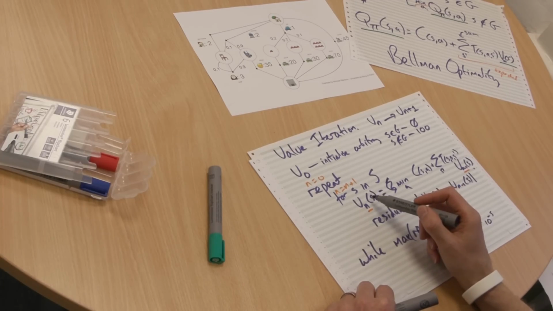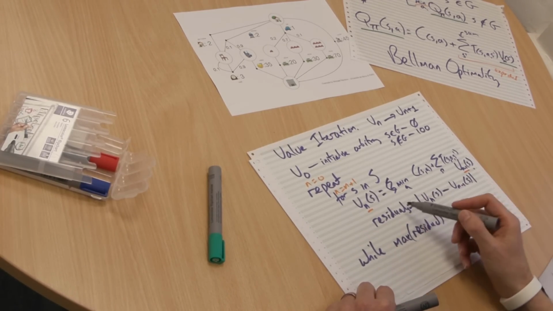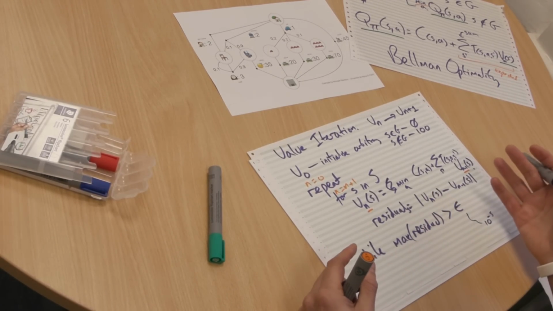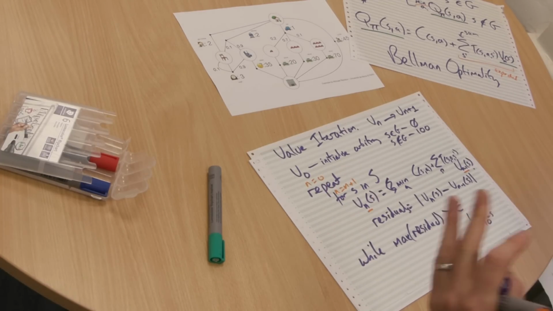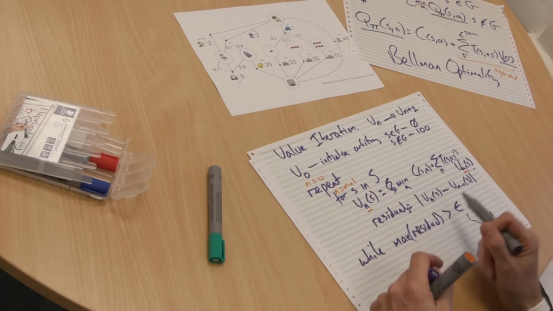So the core bit is the maths that we saw before, which is computing the value of this state. We look at how much the value has changed at each iteration, and then we run that until the changes across all our states go below some small threshold. So I think the thing to do now is just to work through that for this example, like 1 or 2 iterations. I'm not going to run forever. And then I think that's enough.